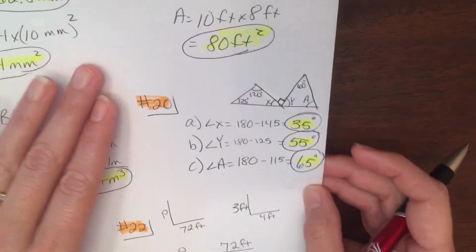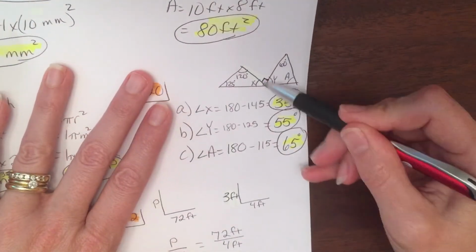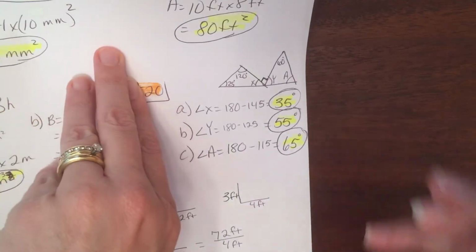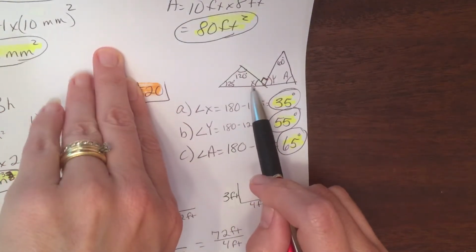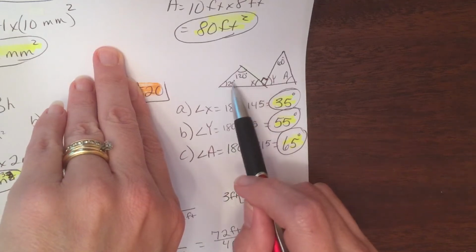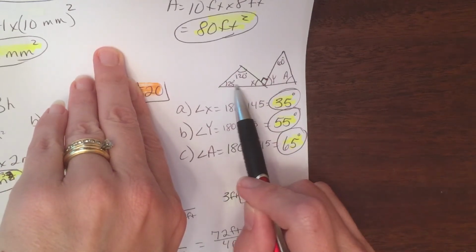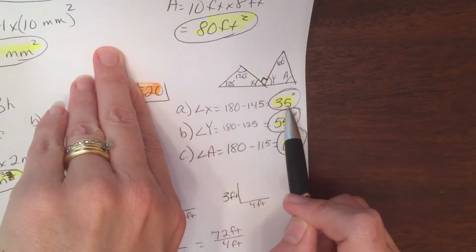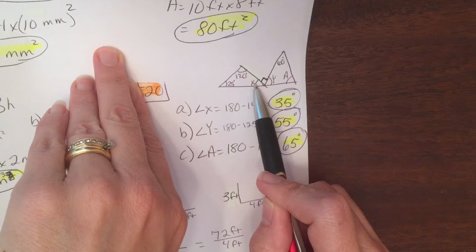Number 20, we had 2 triangles that met together and formed a right angle between them. They want us to find the angle measures. So angle X, I said, well, if I add 120 and 25, that gives me 145. All 3 angles have to equal 180. So 180 minus 145 is 35 degrees for angle X.